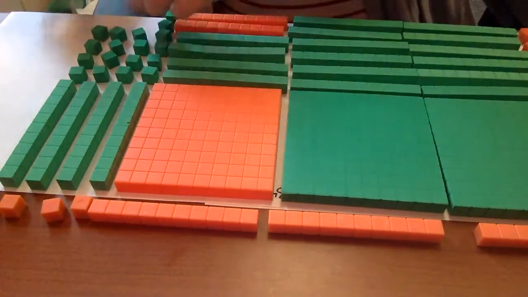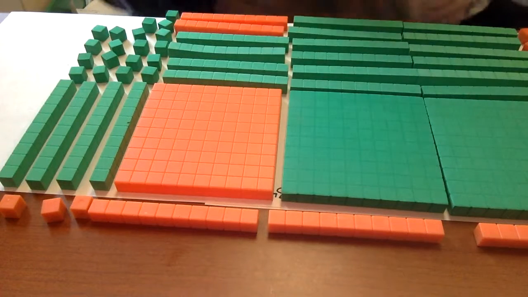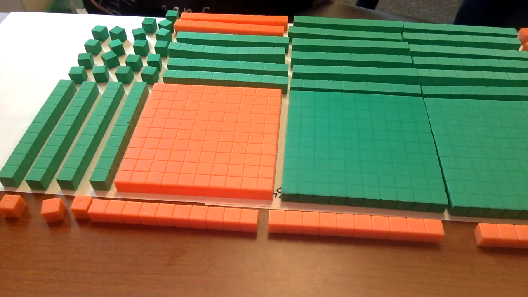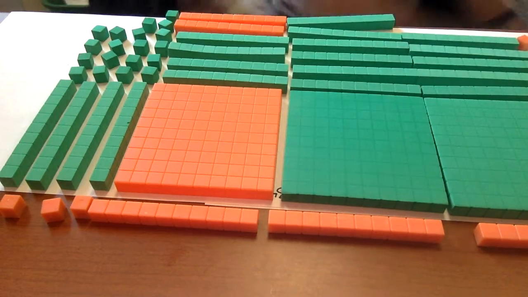Oh, ran out of units. All right, I'm going to steal some more units. Let's see. Let's do all kinds of multicolors here.